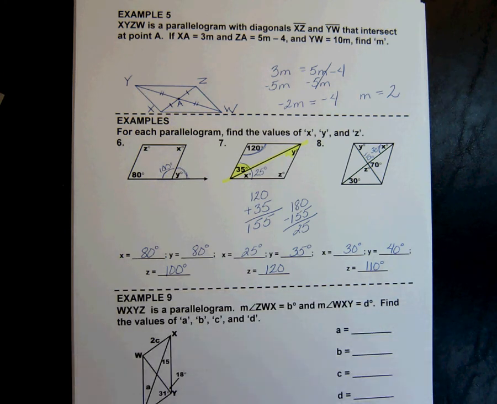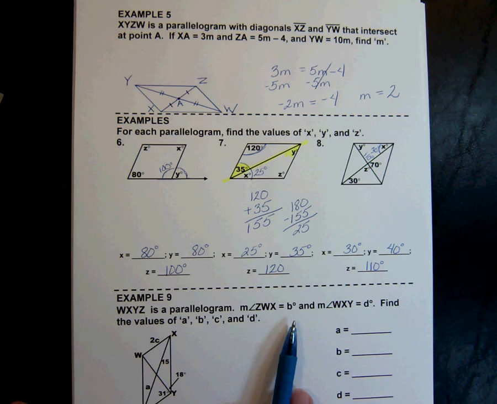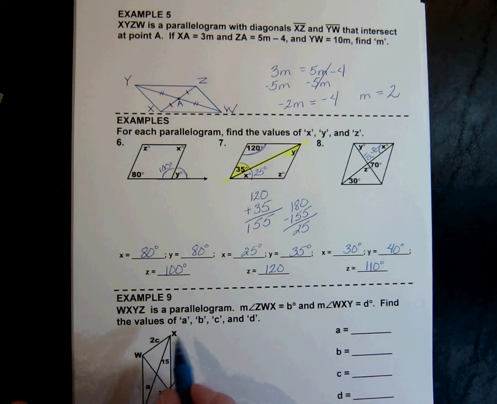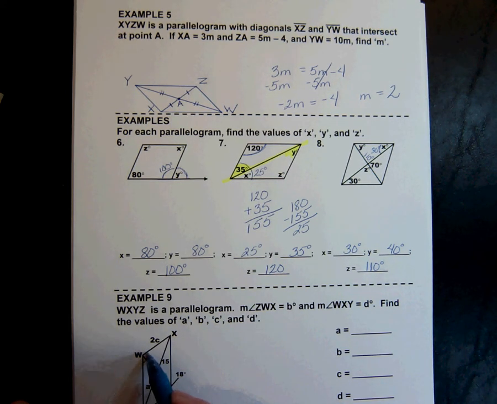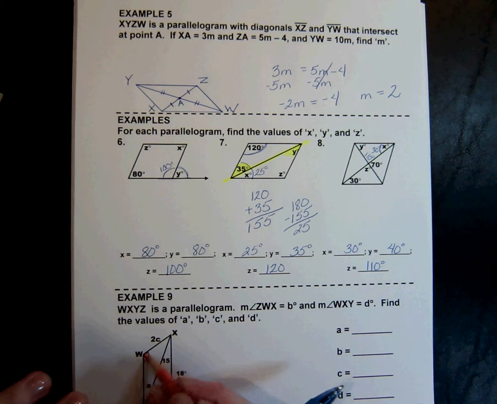Okay, last example. Parallelogram WXYZ has these measures, and they look like they've labeled some of them for you. This ZWX, this whole thing right here, highlight it with a color.